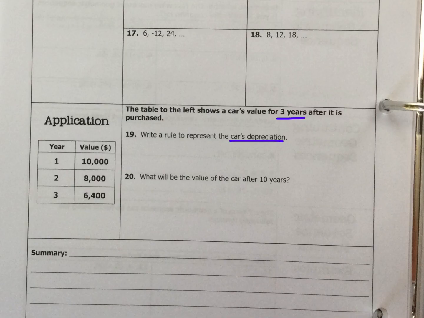Assuming, we argued about this, it's like a minivan or a Corolla, not a super fancy car. Anyway, my rule is going to be A_n equals A1 times r to the n minus 1.